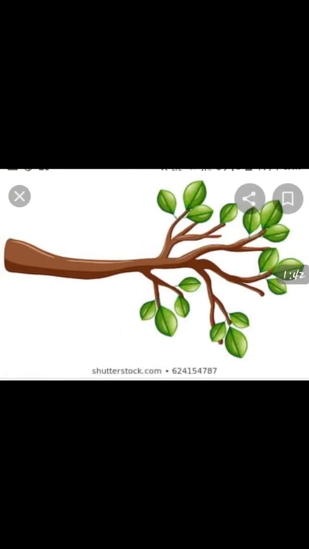Next, wood. Plants give us wood also, and wood is used to make furniture. Furniture means your school's table, your school's chair, doors, bed, etc. Now students, plants give us vegetables also, and vegetables are very healthy for us. Try to eat green leafy vegetables always.